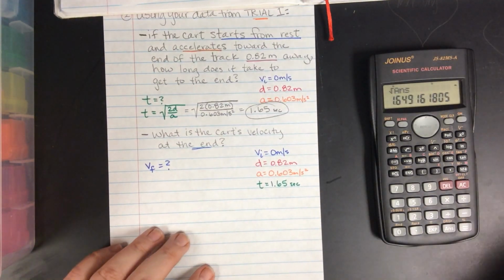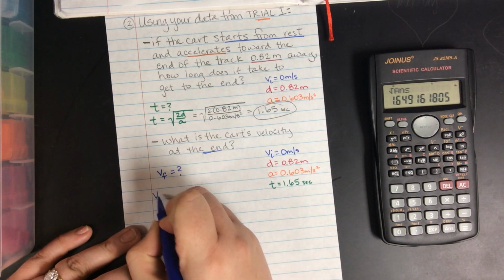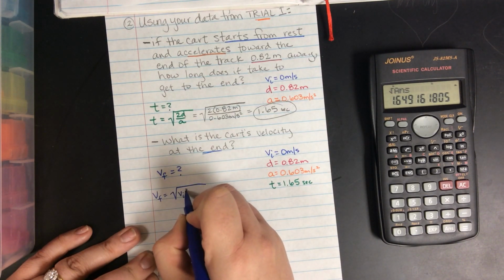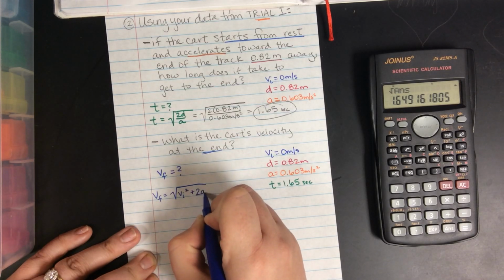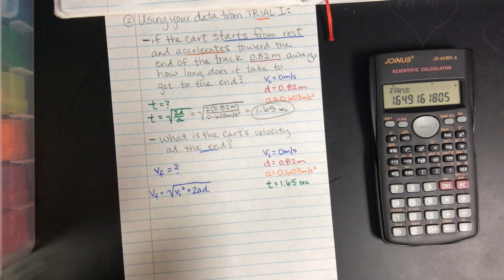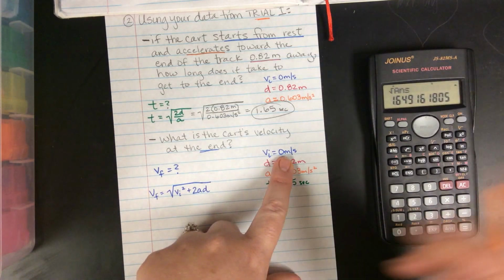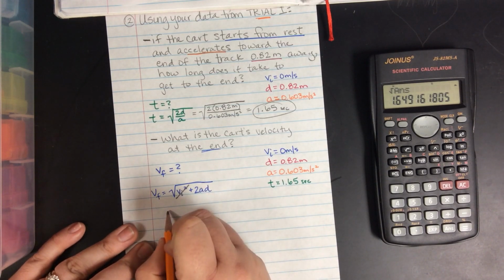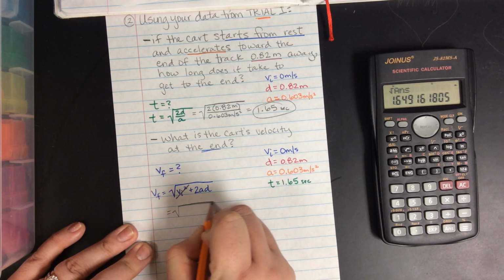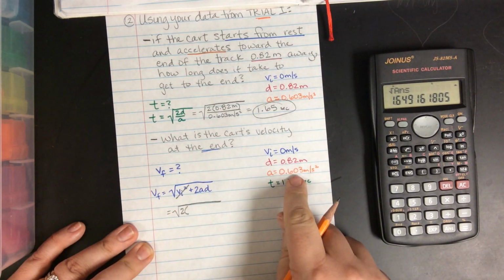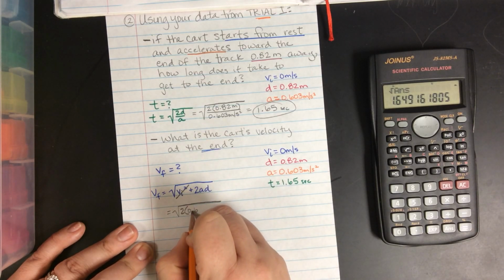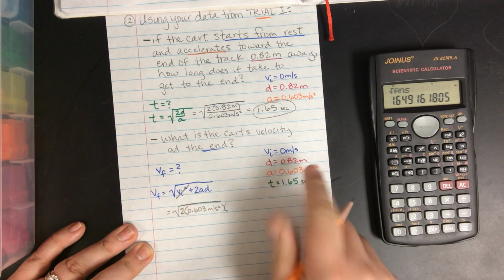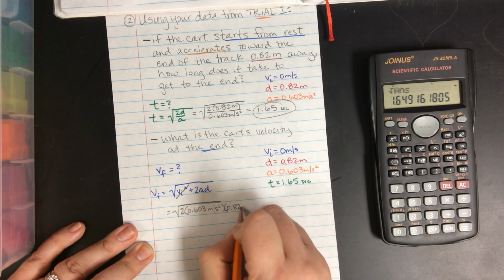I'm going to write that equation in. Square root of VI squared plus 2AD. Now I know that my VI is 0, so I don't even have to worry about that. So square root of 2 times my acceleration, don't use my number, use your own number, times 0.82 meters.